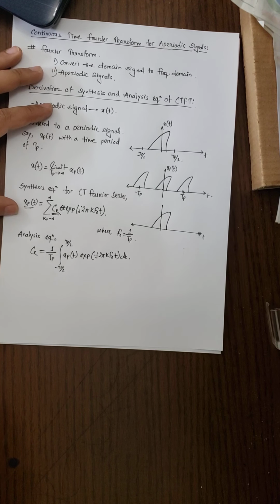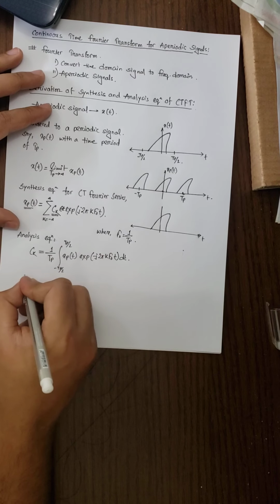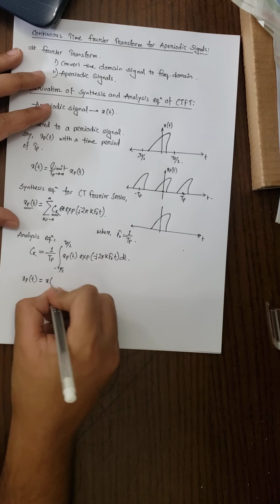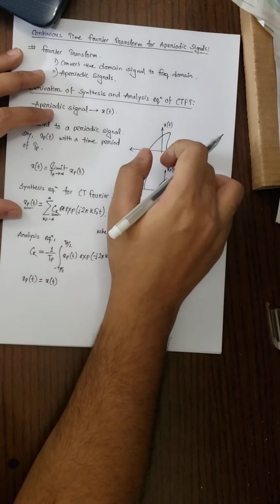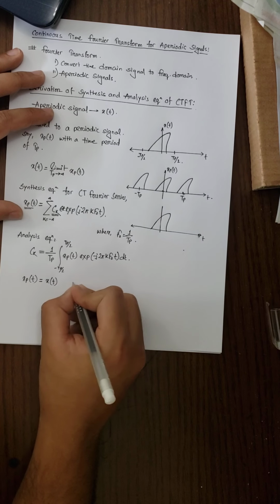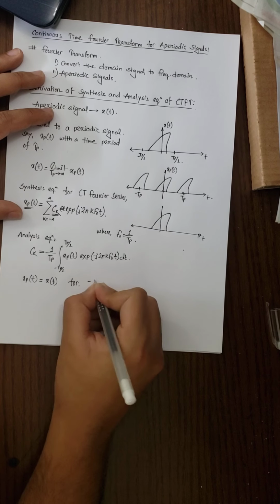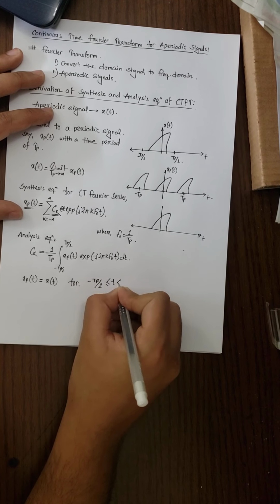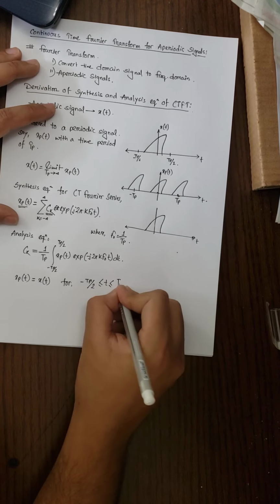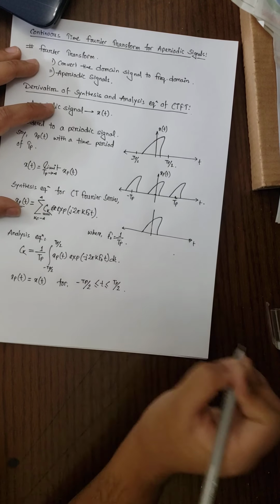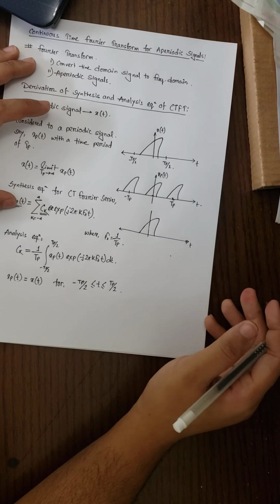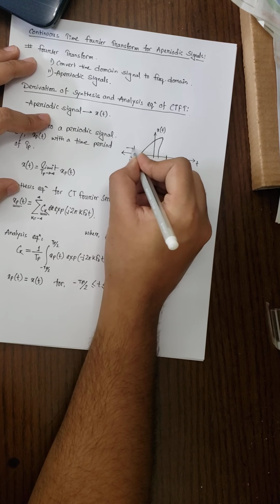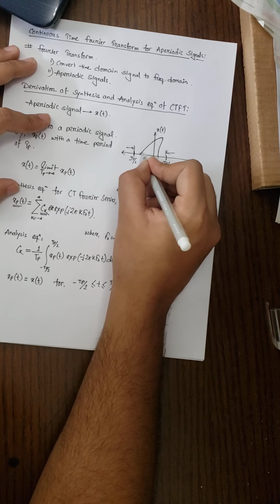Now, it must be mentioned that xp of t, our periodic signal, will be equal to the aperiodic signal x of t for the condition minus Tp over 2 less than or equal to t less than or equal to Tp over 2, which essentially means that if we consider only this range, we get only one part of the signal.